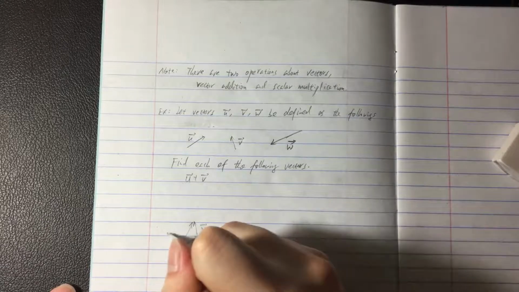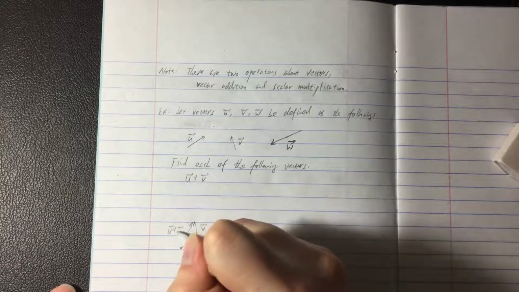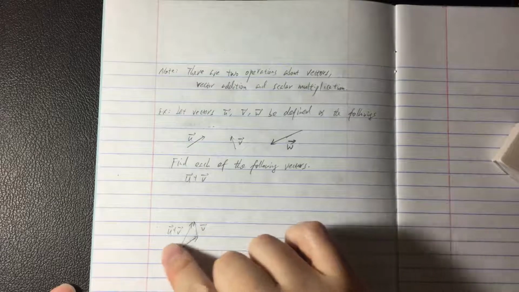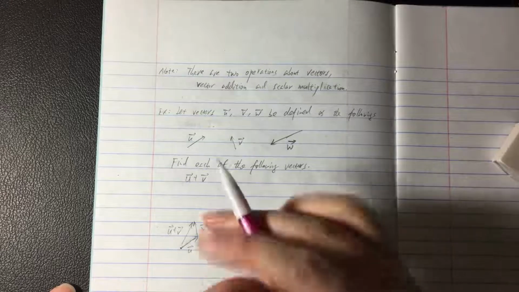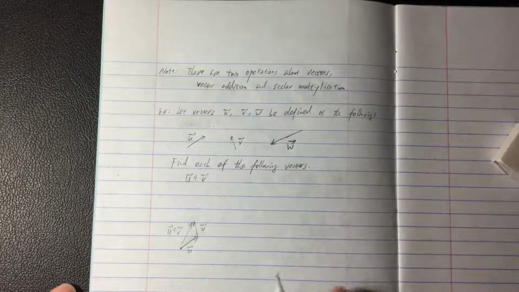This is the vector u plus v. This vector represents u plus v. That's how we add two vectors.